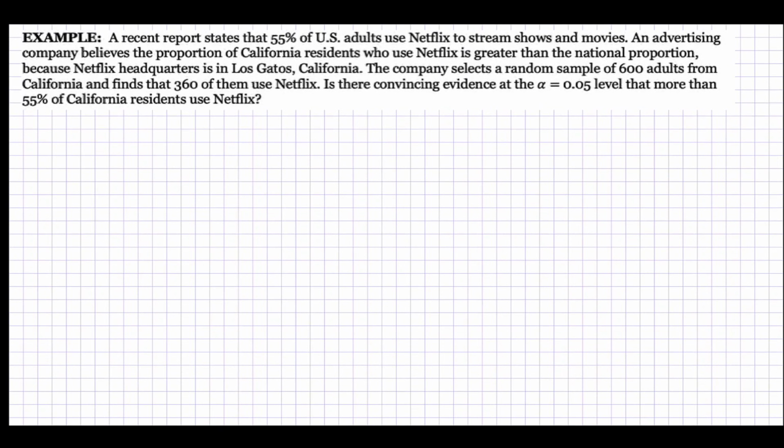Again, we're going to read it, we're going to pull from it what we can get. We're going to read from it and pull out everything we need. A recent report states that 55% of US adults use Netflix to stream shows and movies. An advertising company believes the proportion of California residents who use Netflix is greater than the national proportion.